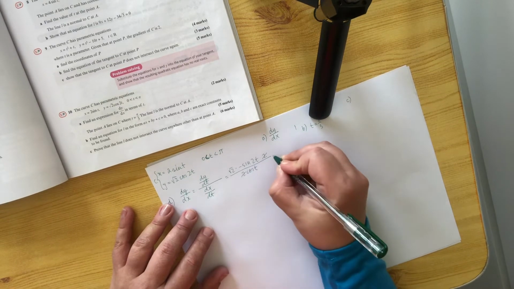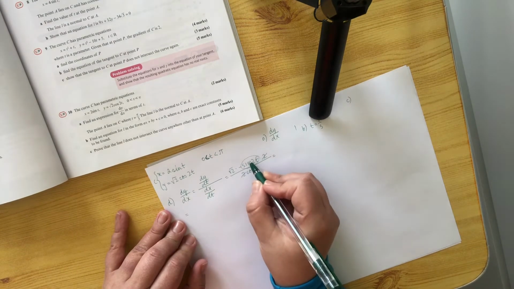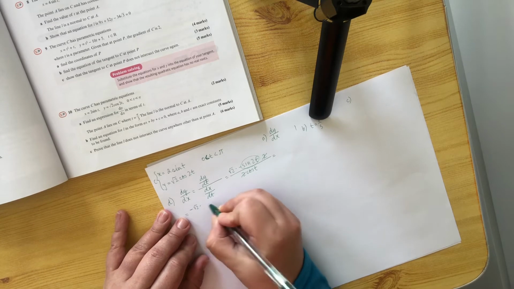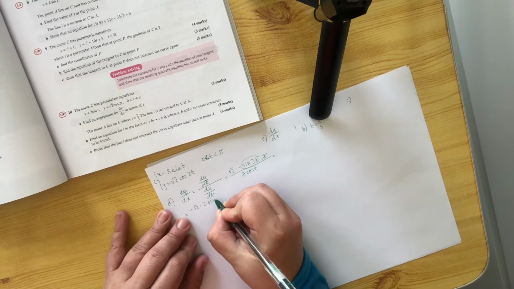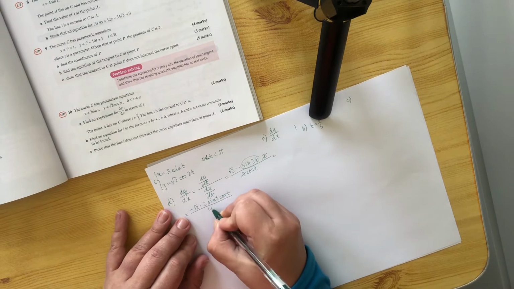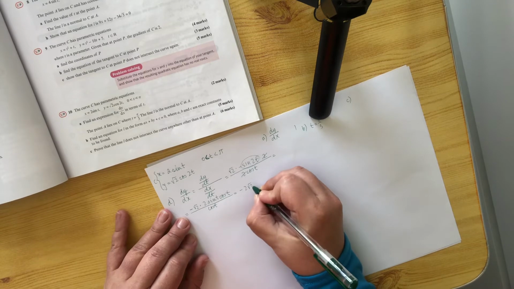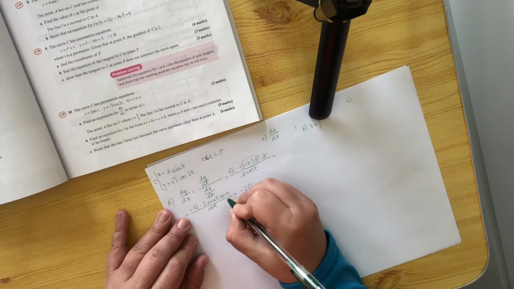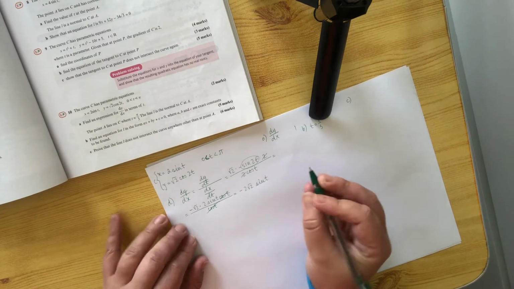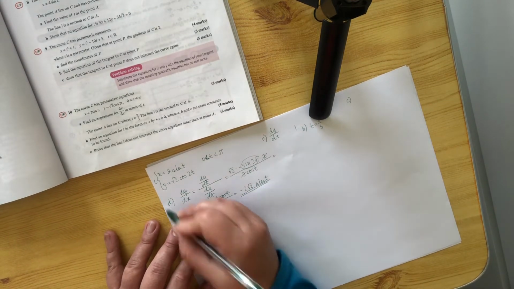We cancel this. This is a sine of double angle, so it will be minus square root 2 times 2 sine t cosine t over cosine t. So this will be minus 2 square root 2 sine t. Okay, so we found the expression and we finished with part A.